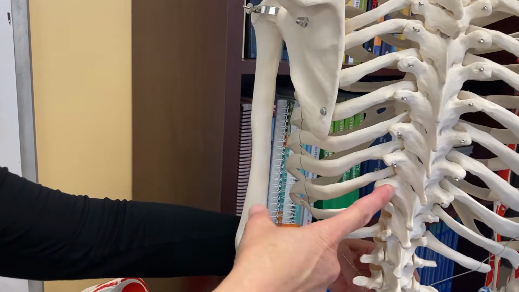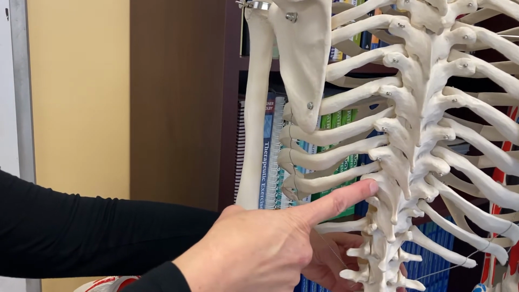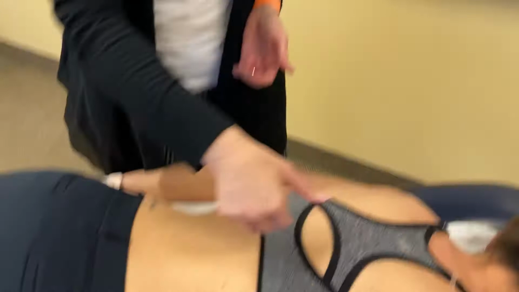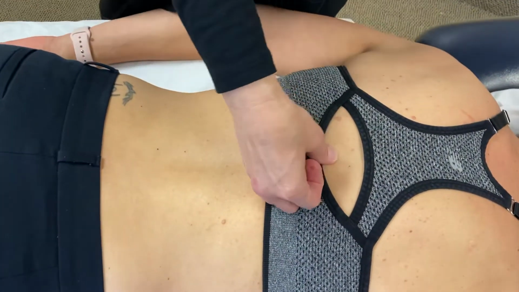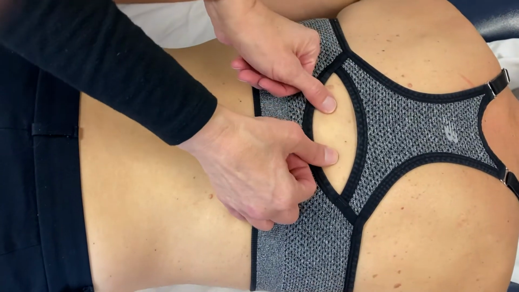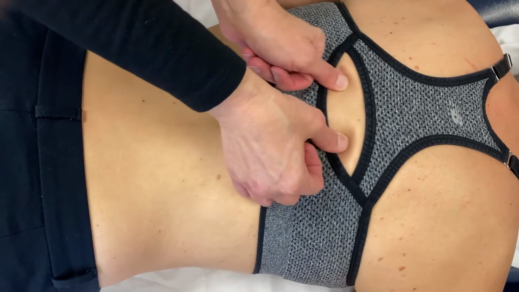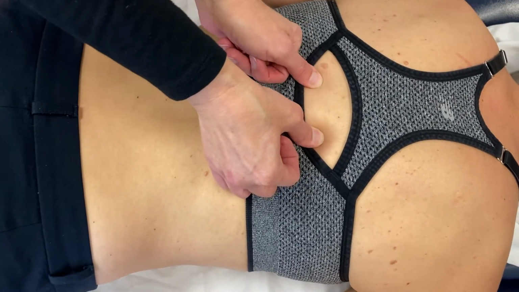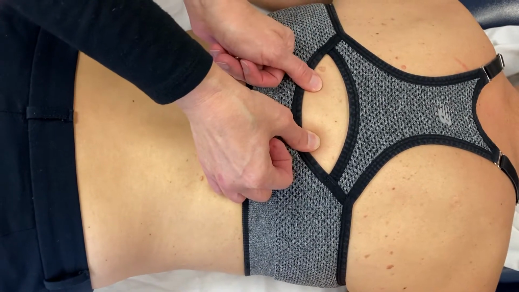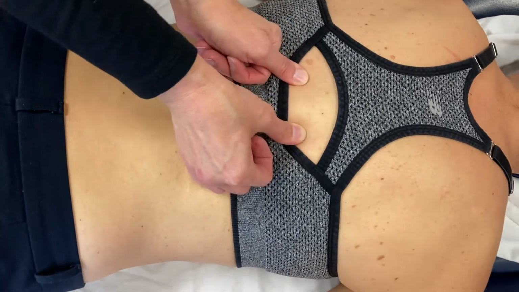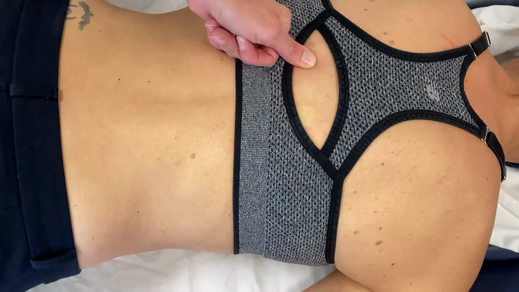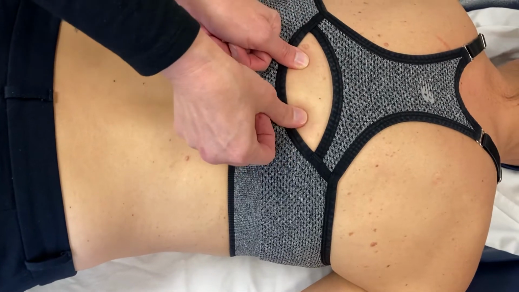Then you need to get up on top of that transverse process to palpate it. So that's what we'll do here. If I find this transverse process, if I go out about two fingers, I can feel, and if you notice, what I did was move all of the skin up and down so that I can feel the elevations of the transverse processes.